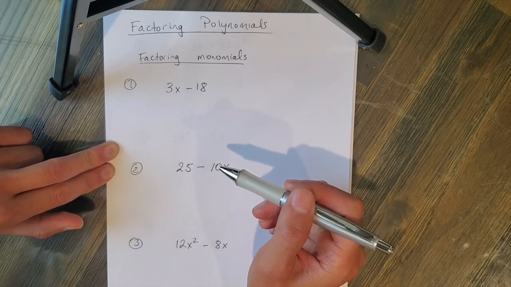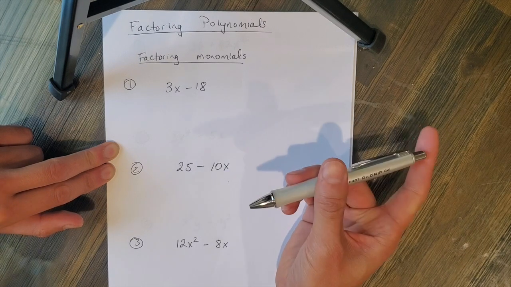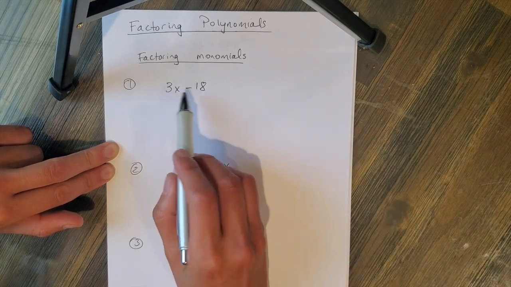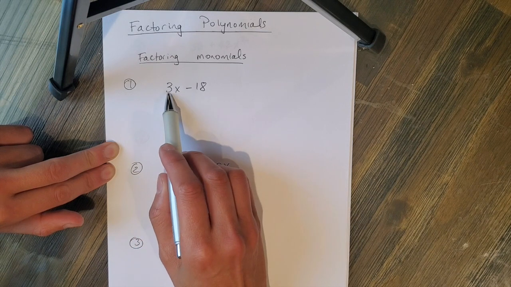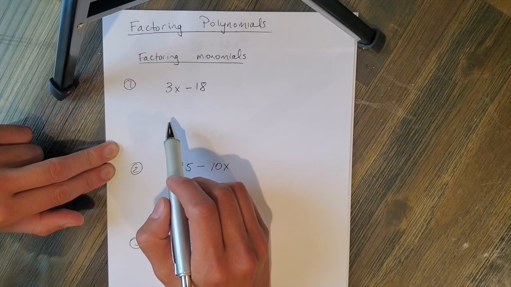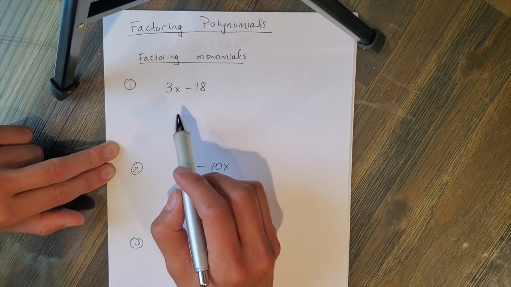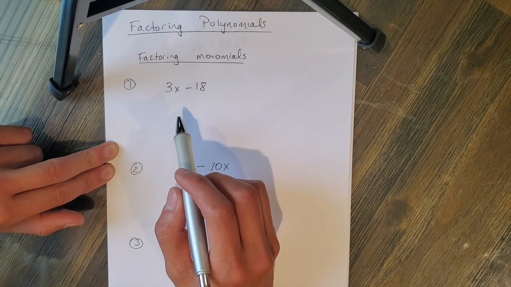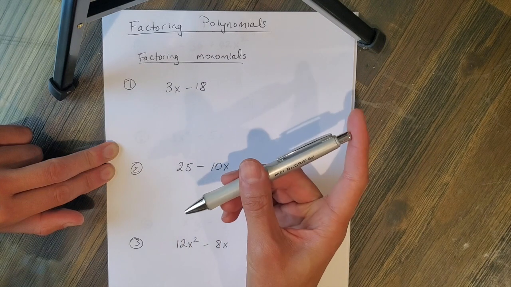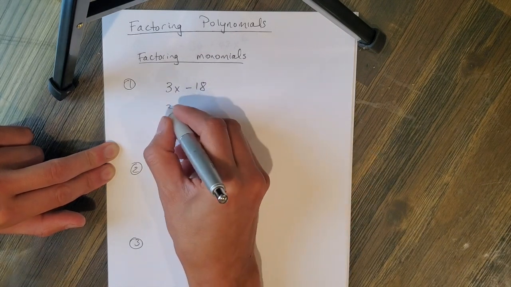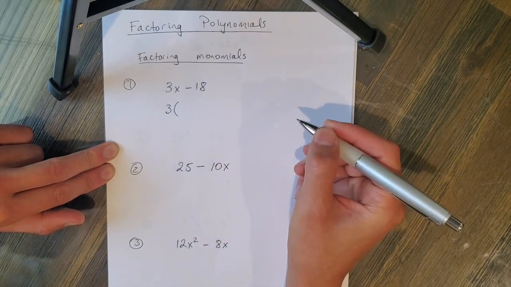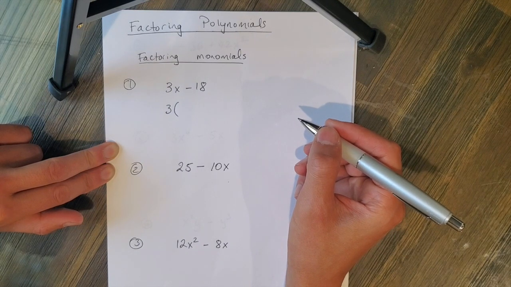In other words, our answer is going to have a parentheses in it. And so the way to do this is we look at the numeric part and we say, okay, there's a 3 and there's an 18. What number can I divide out of 3 and 18? And you're probably already thinking it, it's 3. So we're going to undistribute the 3. So we're going to go ahead and put the 3, and then open parentheses here.